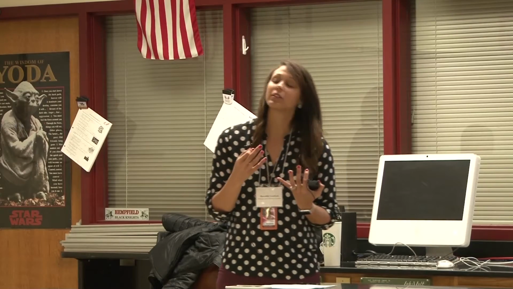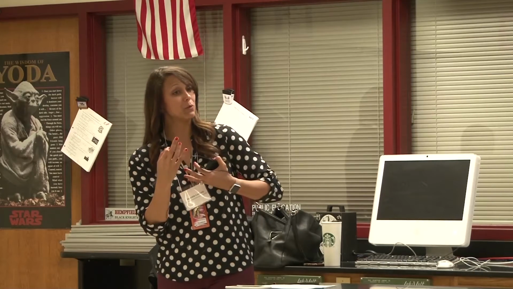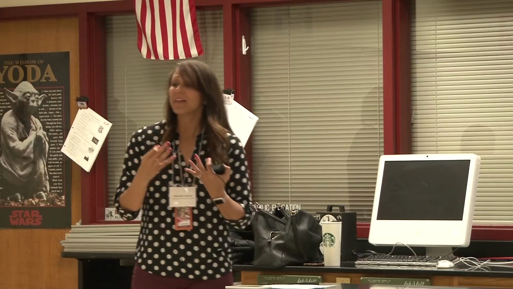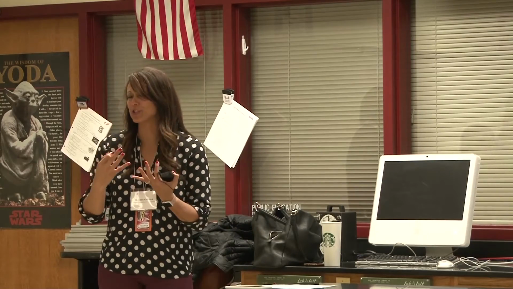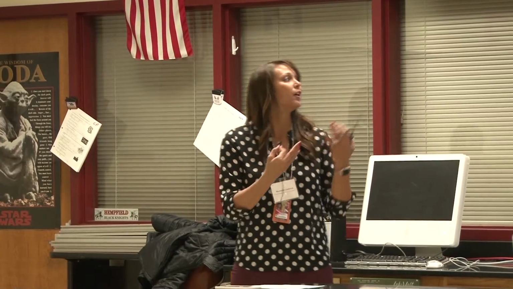And then we also have speech and language support. When a student is identified as having speech and language as their only disability, then that is considered their special education placement, even though they're not in a specialized class for that. If a student has a different disability category in addition to that, speech and language becomes a related service.